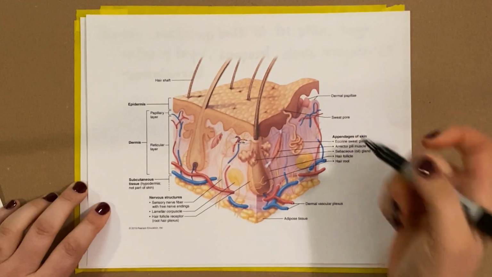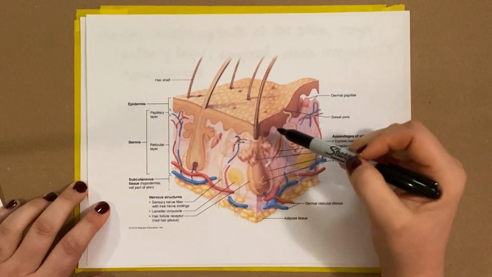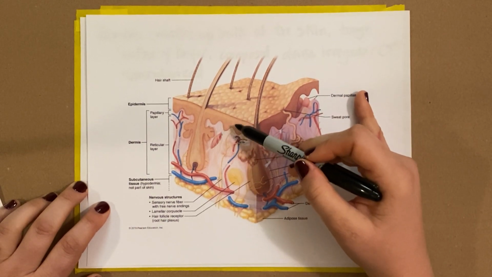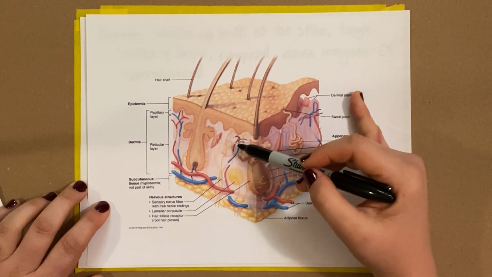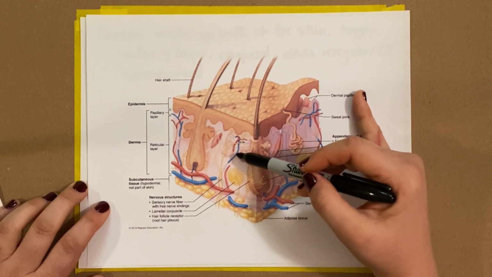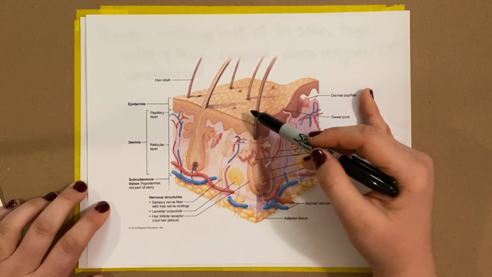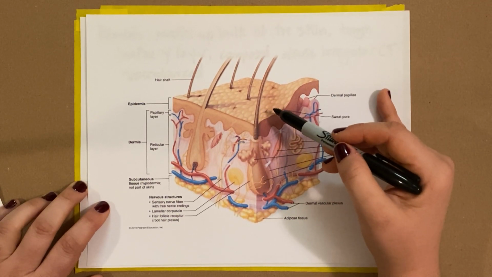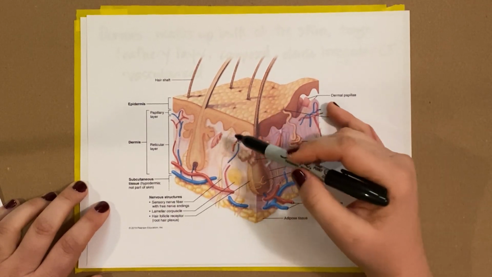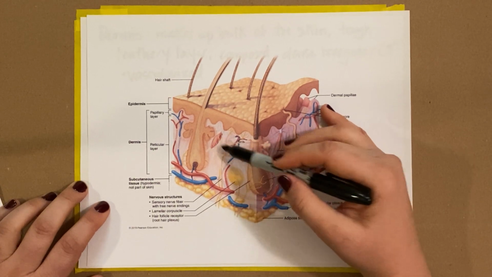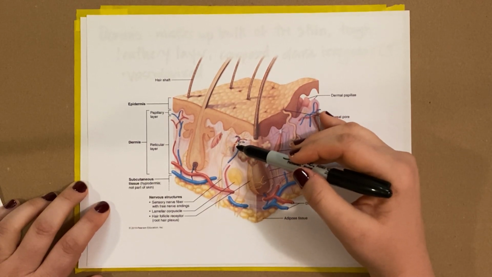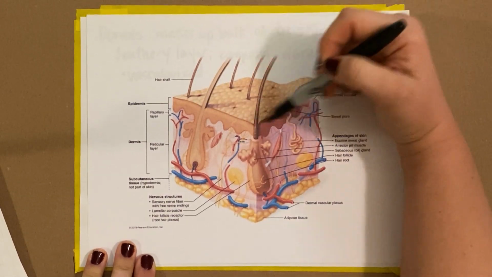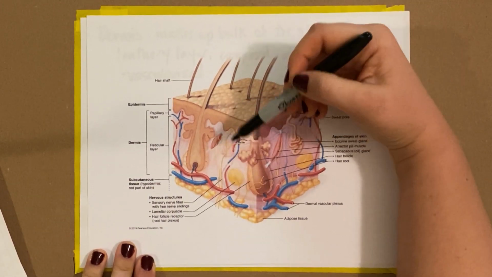If you look in this image, the epidermis does not have any blood entering into it. All of the capillaries are going to be below, in the dermis. So that's why if you get a shallow paper cut that's just in the epidermis, you don't actually have any blood. It's not going to bleed until you get down to the dermal layer, where there are blood vessels. And the way that the nutrients reach the epidermis is through the dermis.